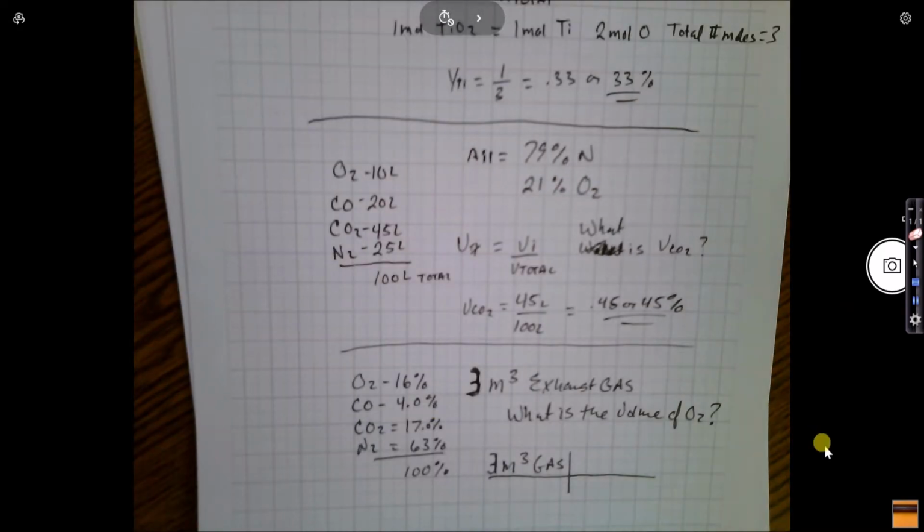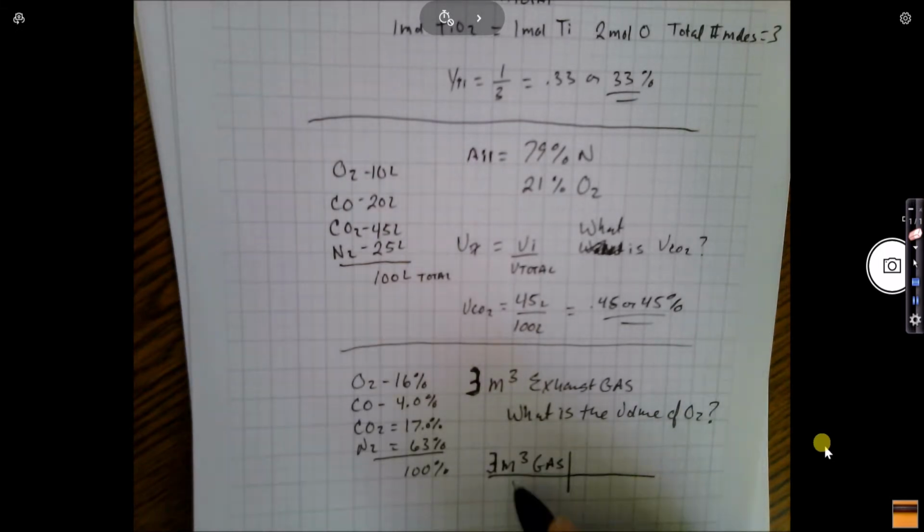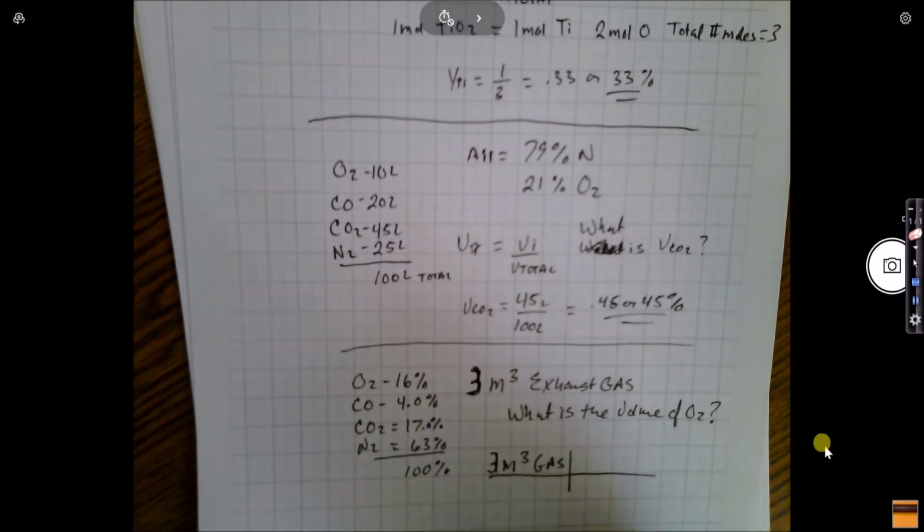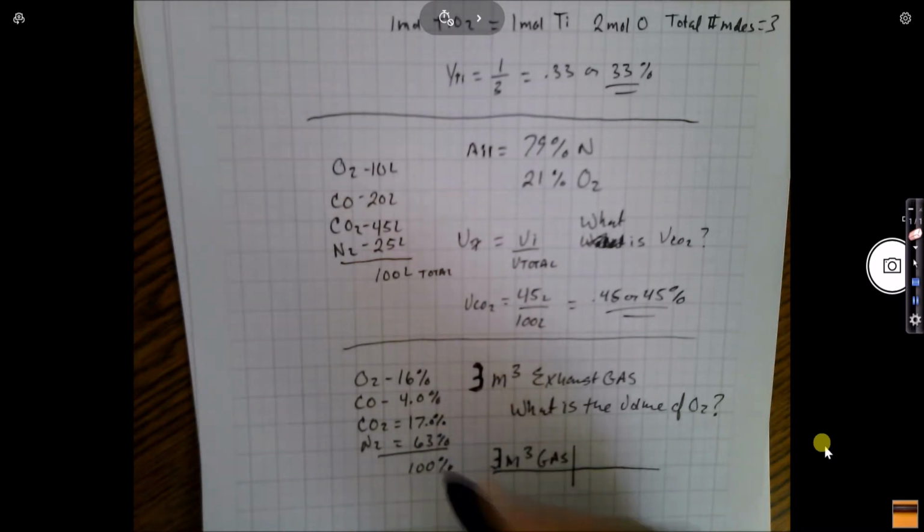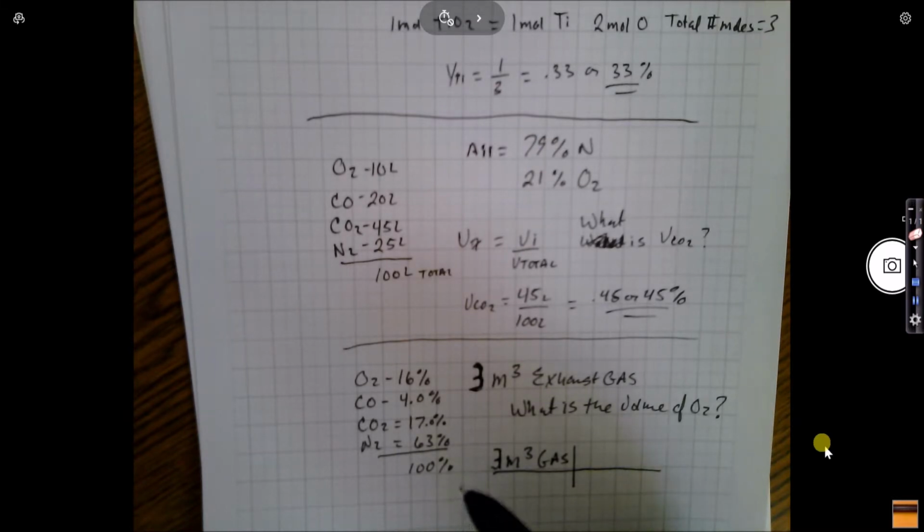All right, I had kind of a technical difficulty. Back to this gas problem. So we have 3 cubic meters of exhaust gas. We want to know what the volume of O2 is. So we start off with 3 cubic meters of gas. If you look at the relative compositions, it's 16%, 4%, 17%, and 63% for O2, CO, CO2, and N2 respectively.